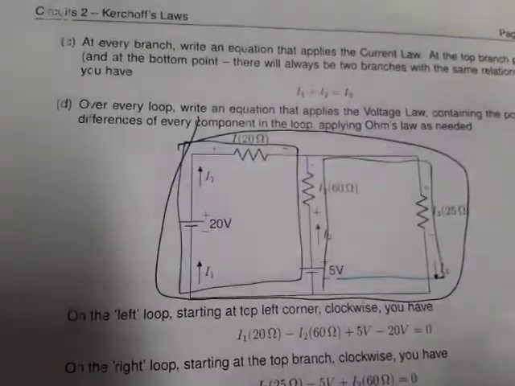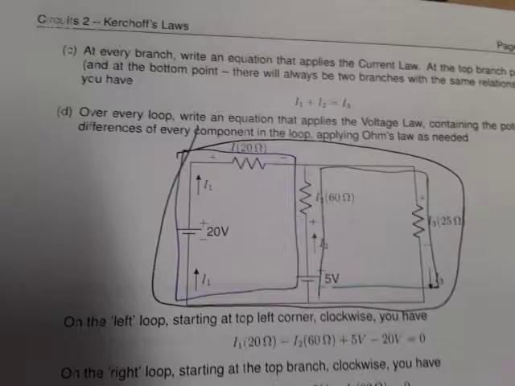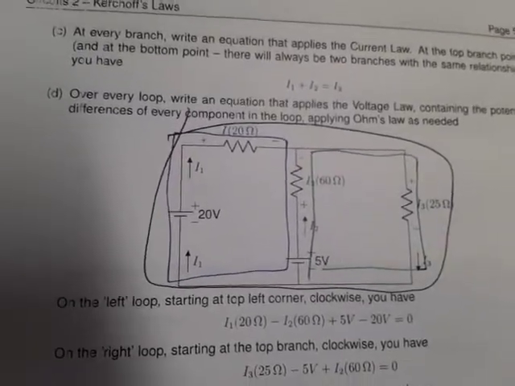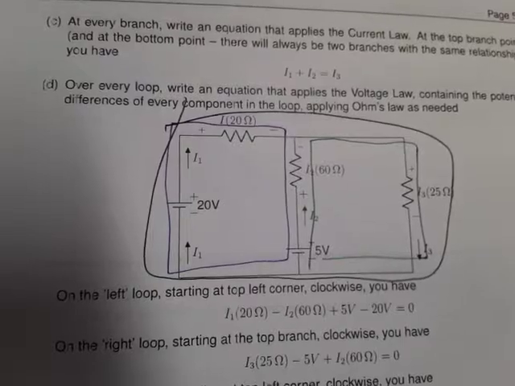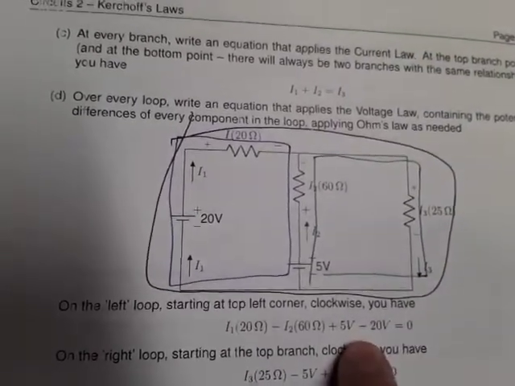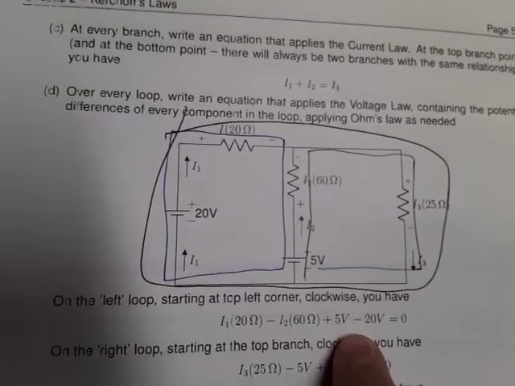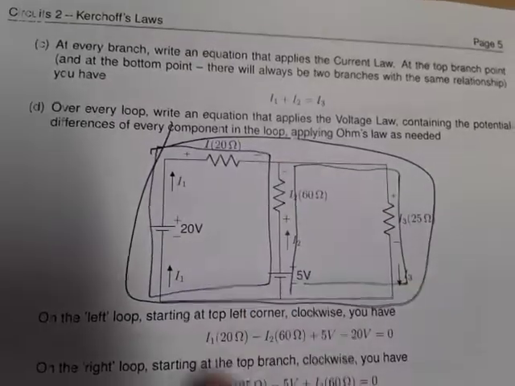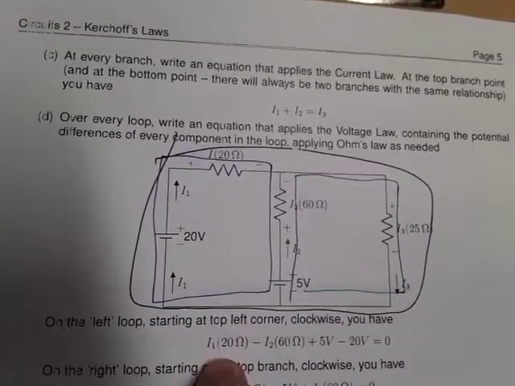There are 3 loops. So for each loop, we can come up with an equation. We pick a point, and we go around and ask, how can we order this so that we understand what's going on? All right, and so if we go plus to minus, we'll say that's a positive number.